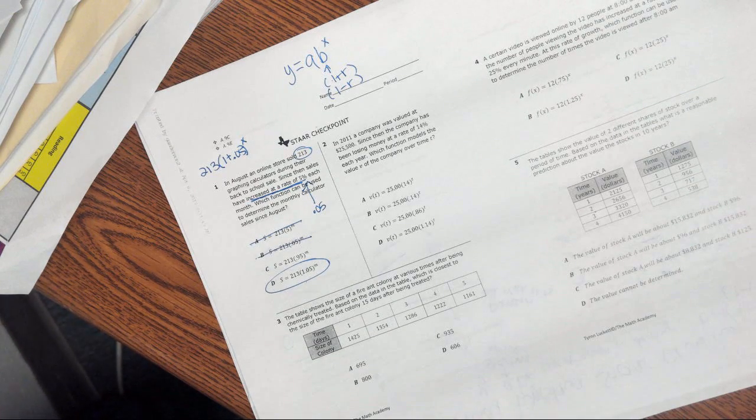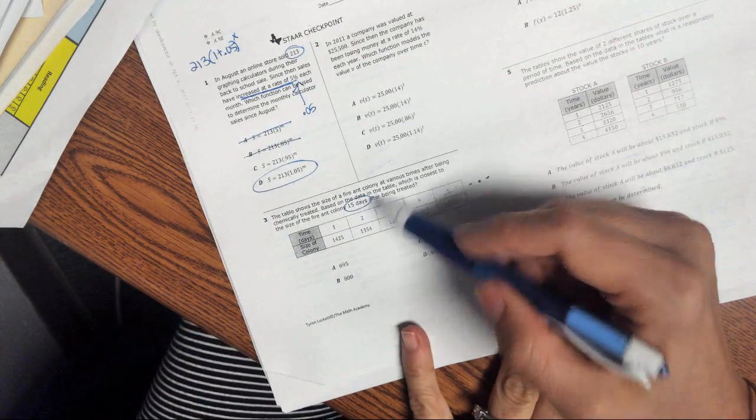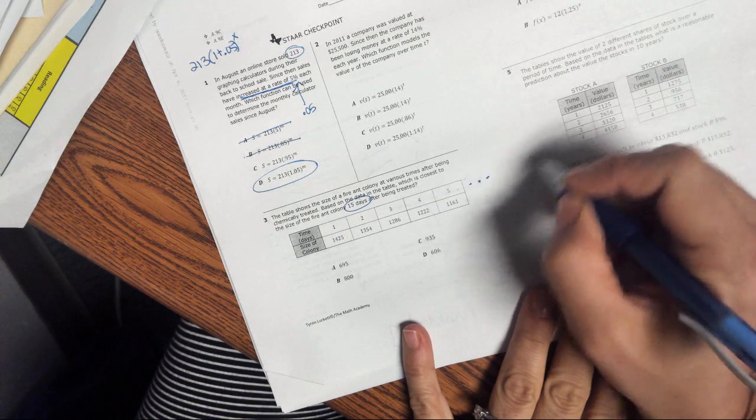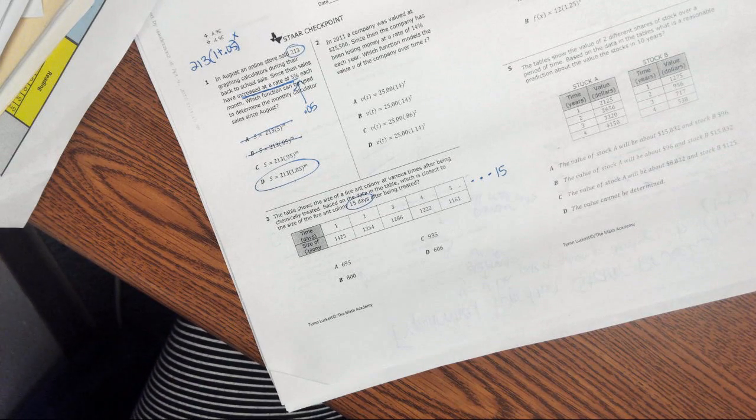I'm going to pause it, let you do number 2. Okay, for number 3, you have to use the data in the table to figure out what it would be for 15 days. So it goes 1, 2, 3, 4, 5 days, and then you could count all the way up to 15. But this is one that you would actually want to use your calculator for.